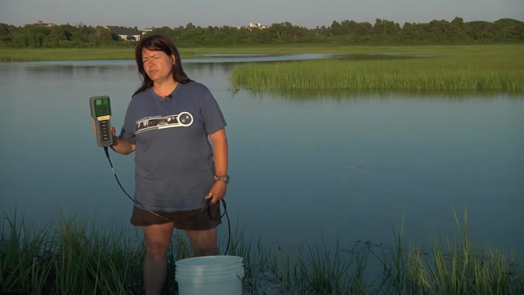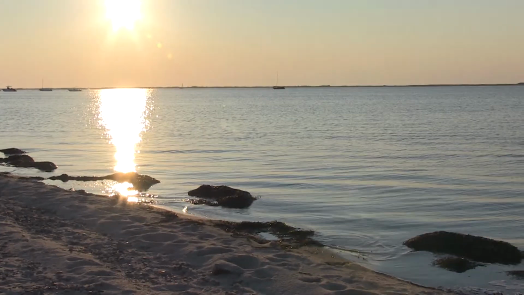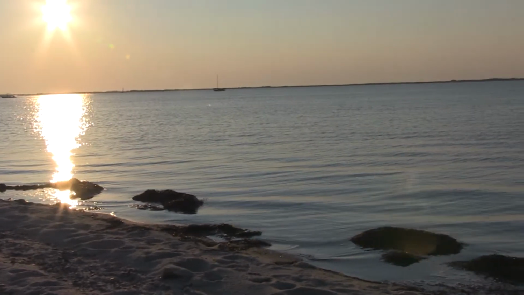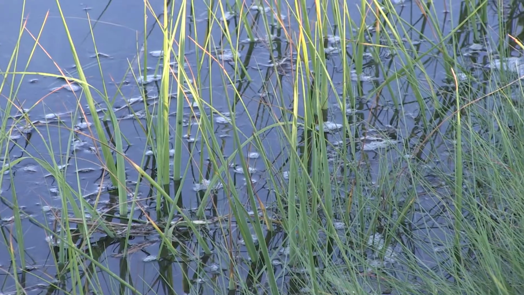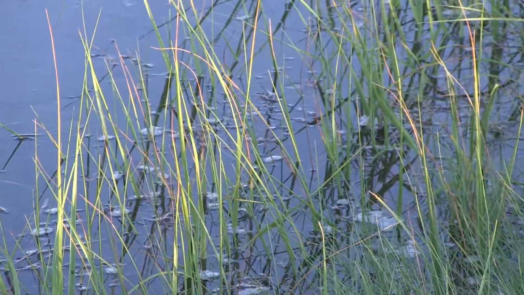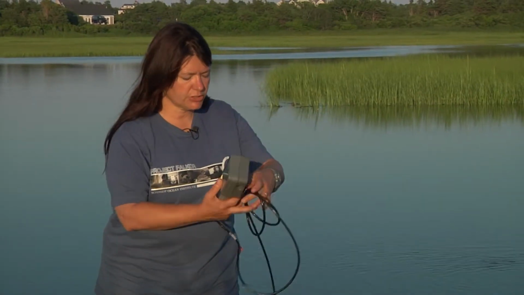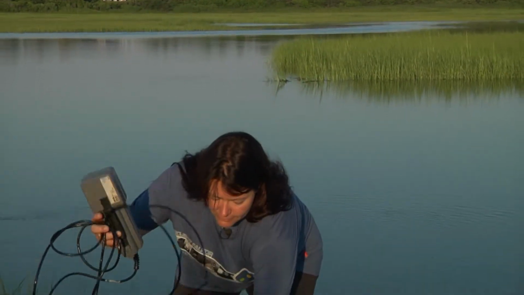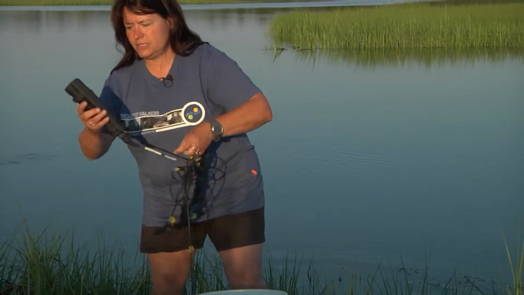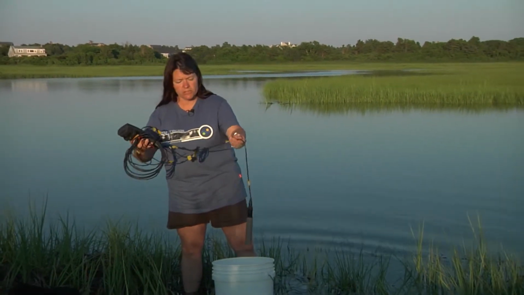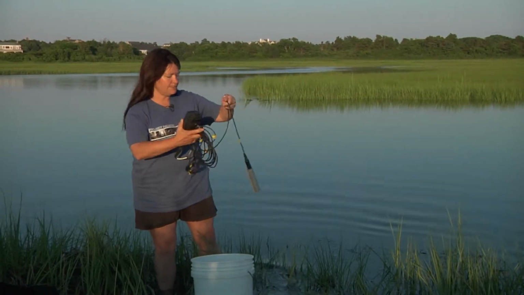That's one of the biggest differences with the salt marsh versus the open ocean. The open ocean is a very oxygenated environment, whereas salt marsh is a very reducing environment, so the dissolved oxygen is going to be less in the salt marsh. So let's grab our dissolved oxygen meter and see what it's going to tell us. It's our handy dandy YSI Pro ODO that uses optical measurements to tell us what the dissolved oxygen is.